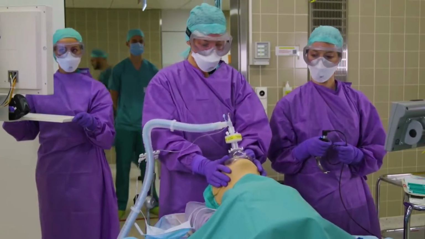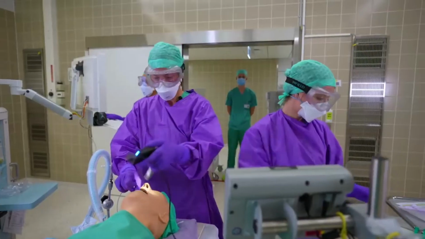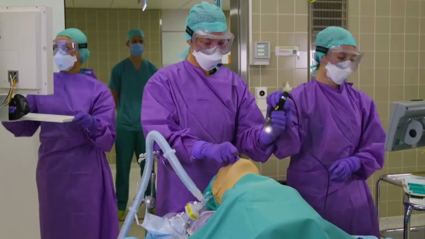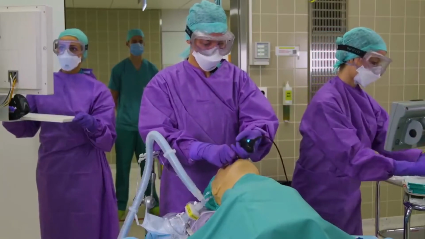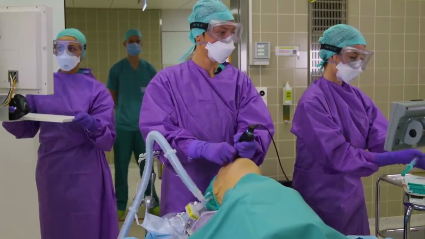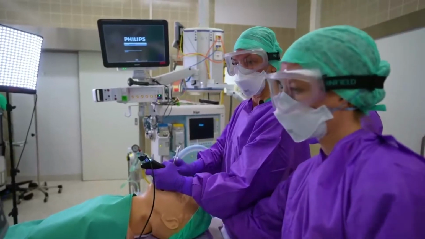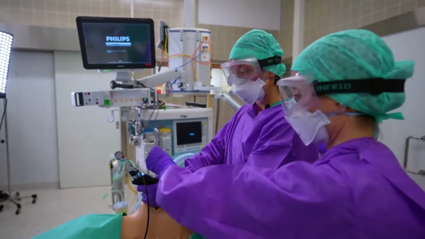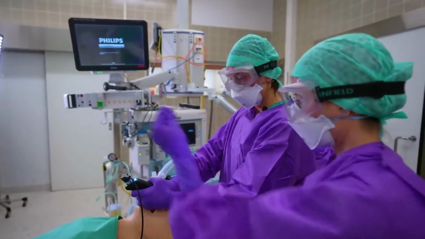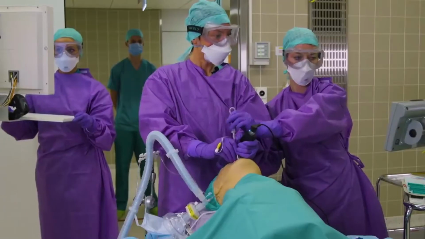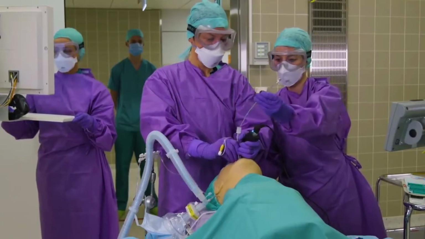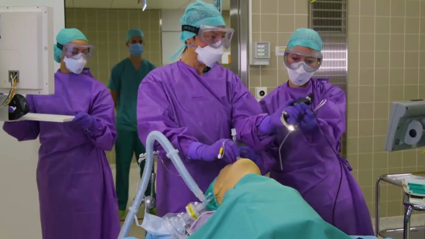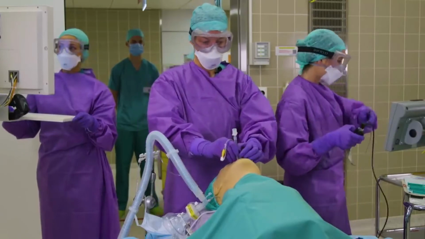We are now intubating the patient with a video laryngoscope. We are utilizing an endotracheal tube with a stylet in place. The endotracheal tube now is in place. The stylet can go. Thank you. It's important to inflate the cuff before ventilating the patient.